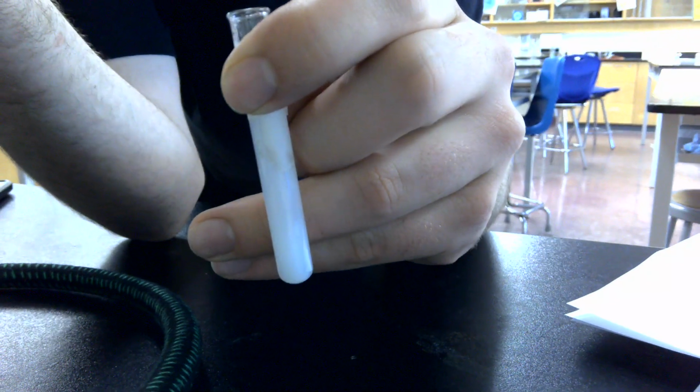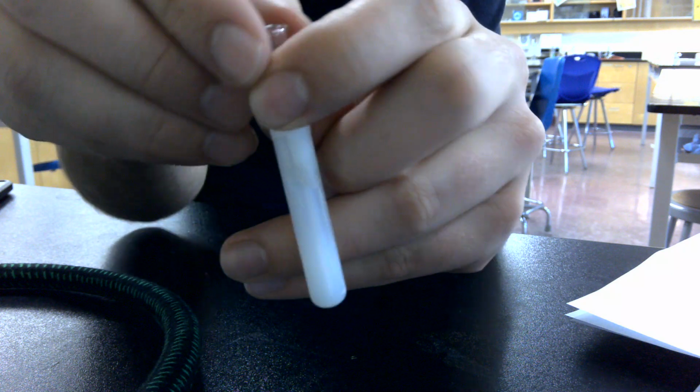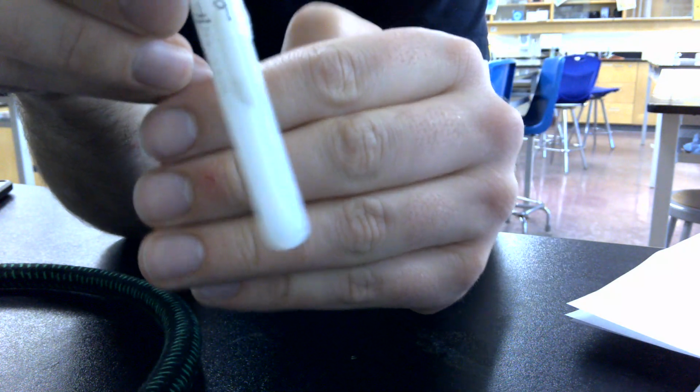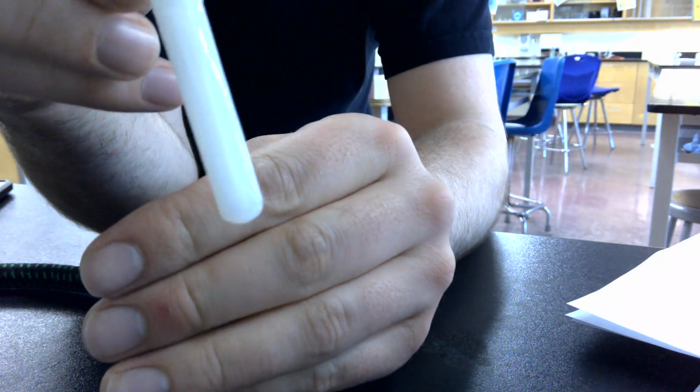So here you've got our solution. When you mix the two, I can get it to focus before I mix the two. There we go. When you mix them, it goes kind of cloudy. It gets a bit of white, turns kind of whitish.